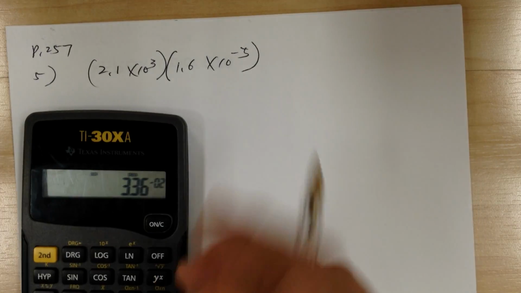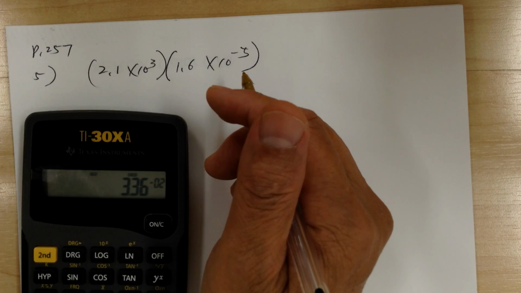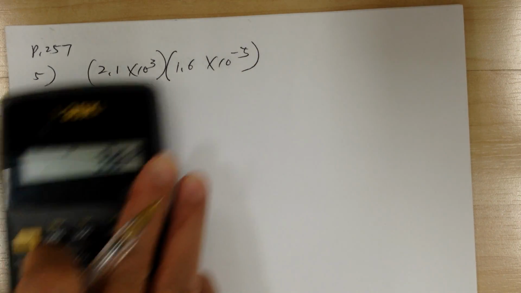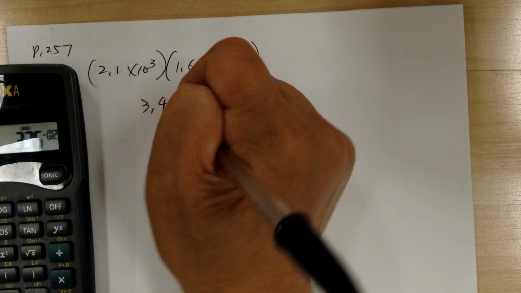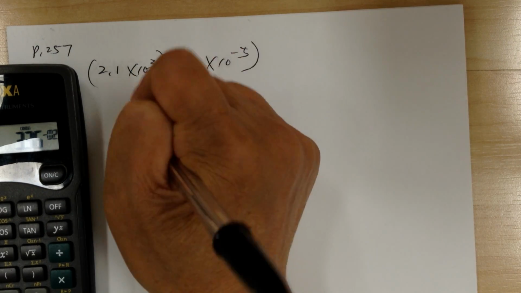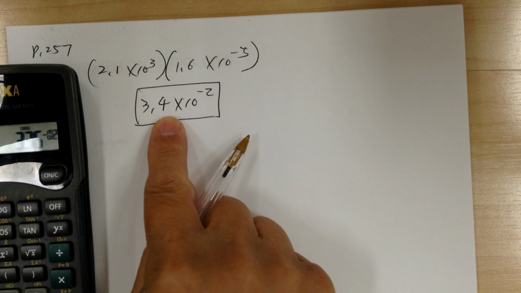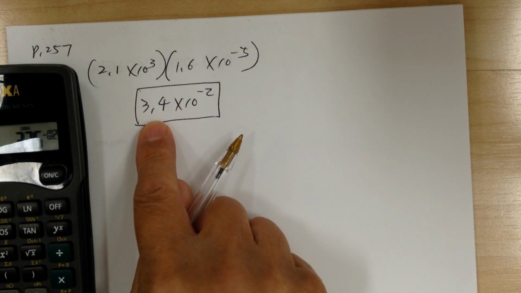Okay, and it says 2 significant digits. So 3.36, you have to round it, so it becomes 3.4 times 10 to the -2. Okay, so you get 2 significant digits, you have to round it to 2 digits.